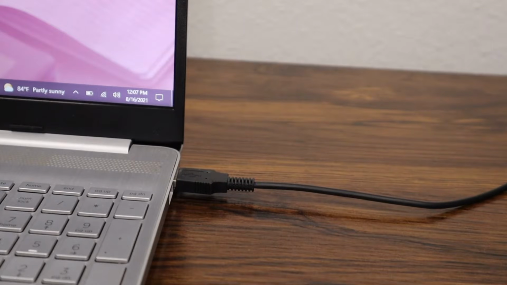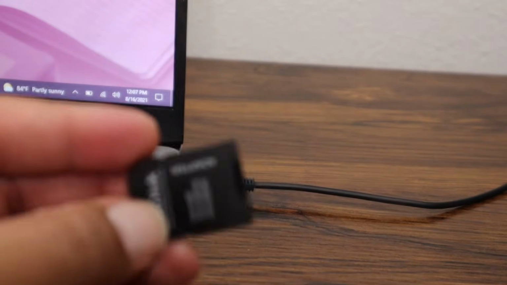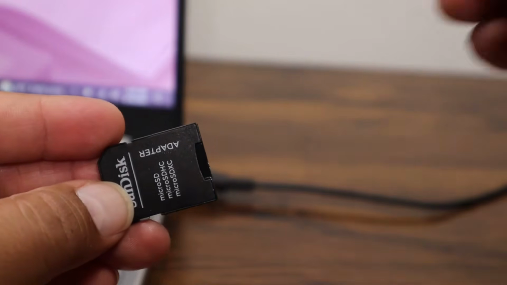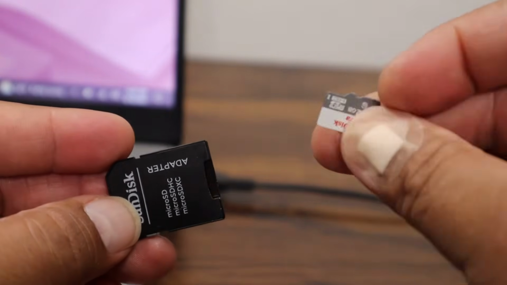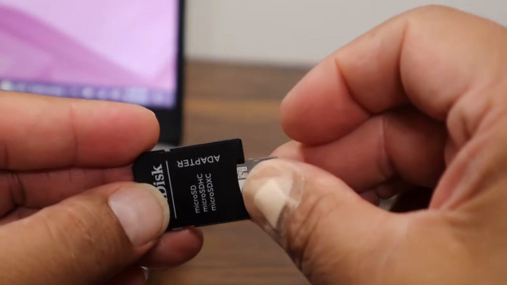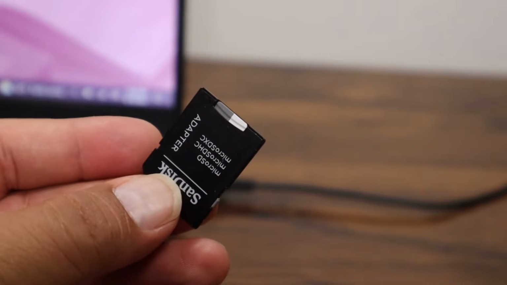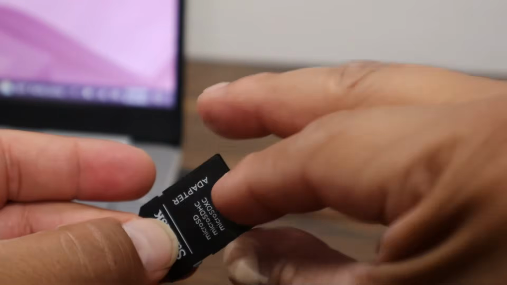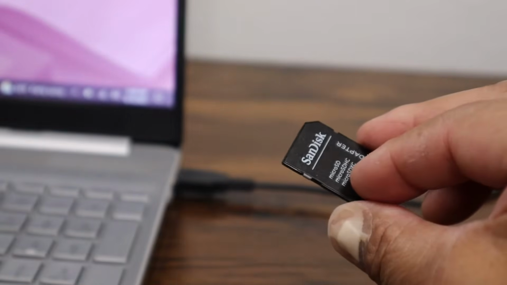Okay, so let's go ahead and get our micro SD card adapter, get our micro SD card, insert it into the micro SD card adapter, and now we could put it into our SD slot in our computer.